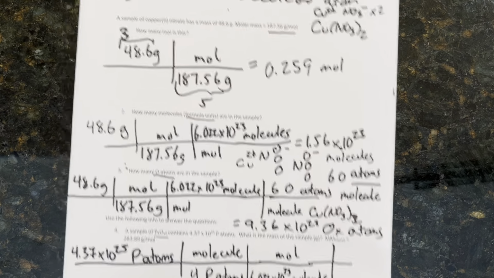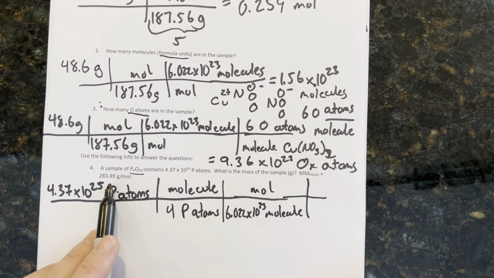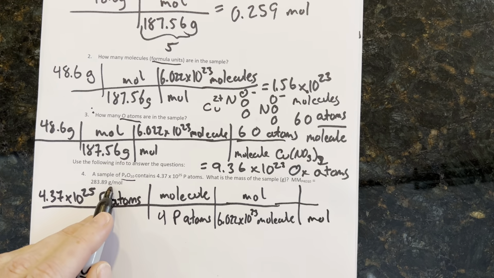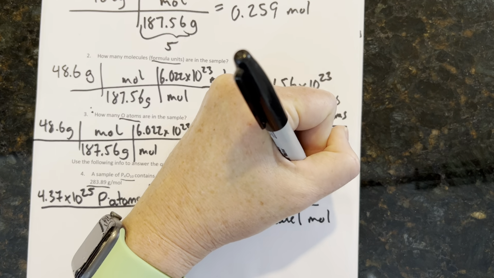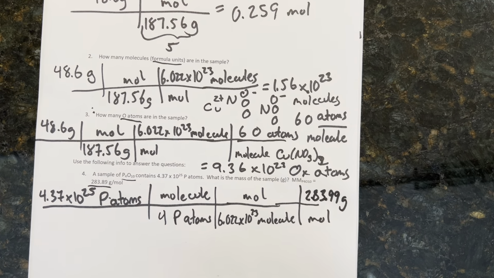And we know the conversion between mole and grams is the molar mass, which is in grams per mole. If this is mole, we have to put mole here, and our 283.99 grams goes on top.